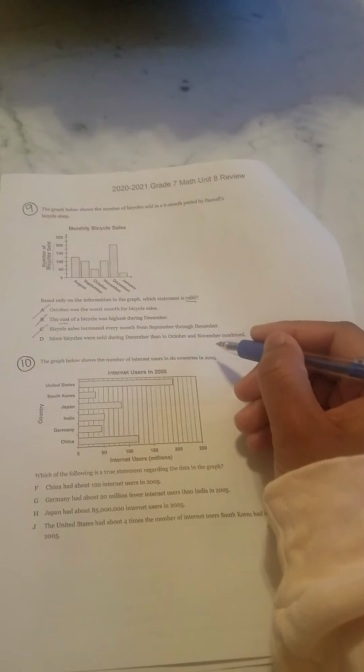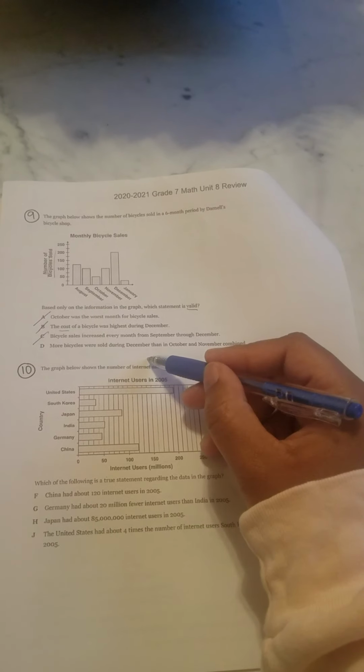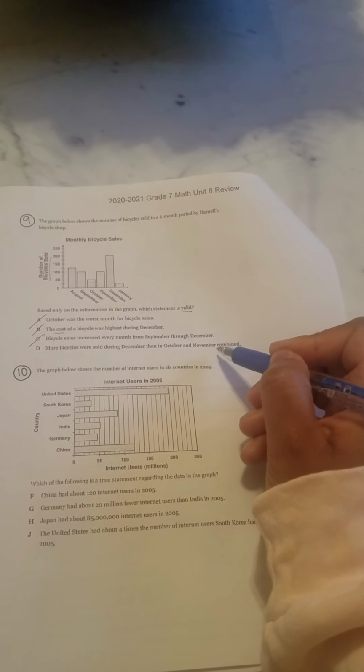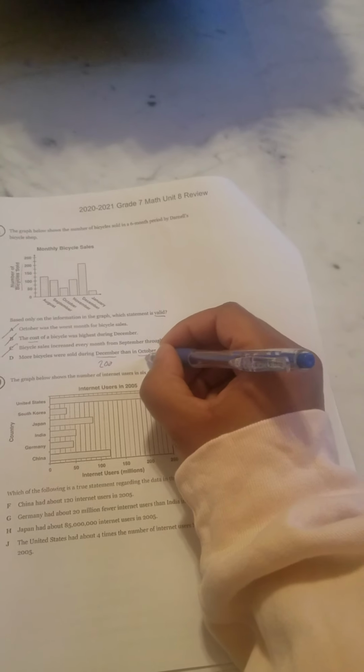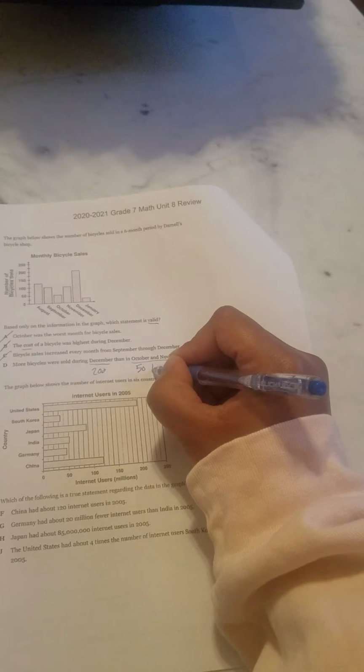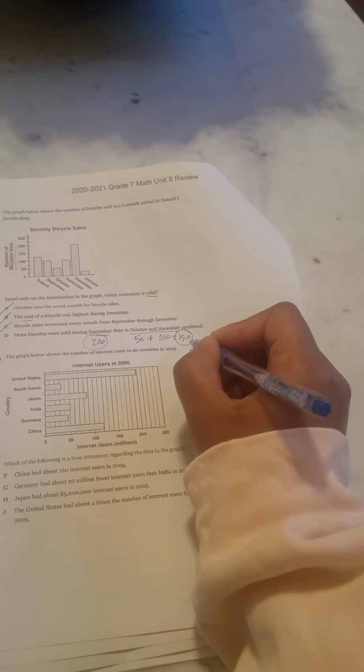And then D says more bicycles were sold during December than in October and November combined. So let's see how much was sold in December. If I look at it, it's about 200. And then they said it's more than October and November combined. So in October, it seems to be 50. And we're going to combine that, so we're going to add that to November, which was 100. If I add that, I get 150. So December was more than October and November combined, because 200 is more than 150. So D would be your answer.